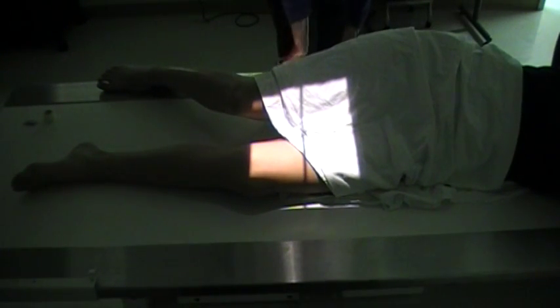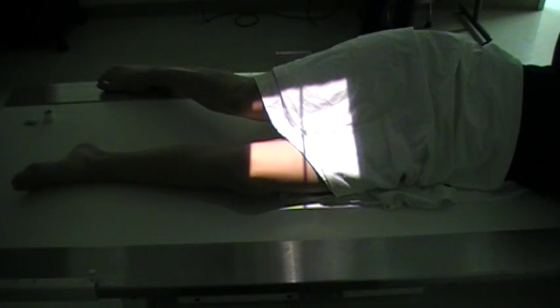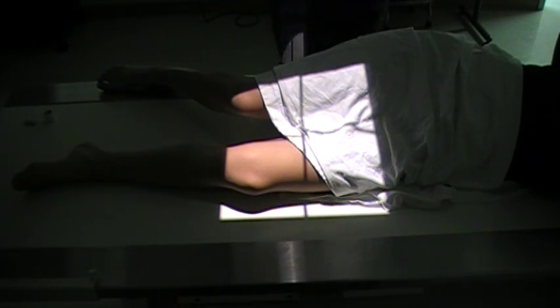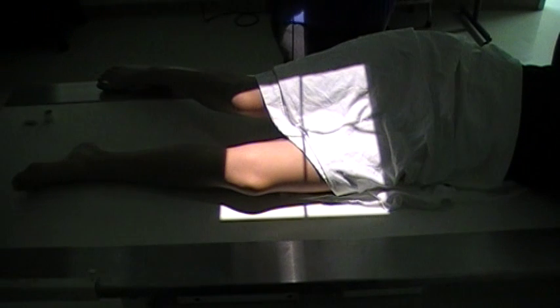And with this we'll go with our 14 by 17. And you can place your marker directly on the IR, and since we're doing the left femur, I have my left marker on the IR.